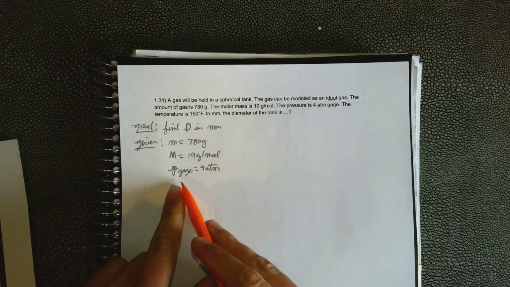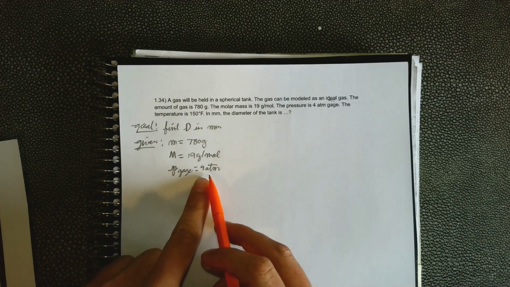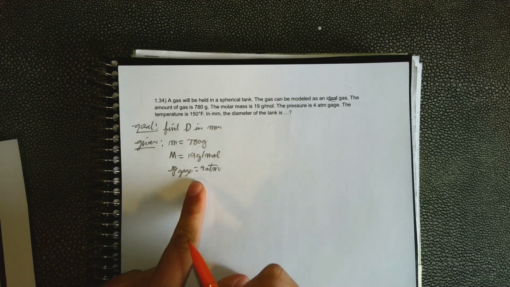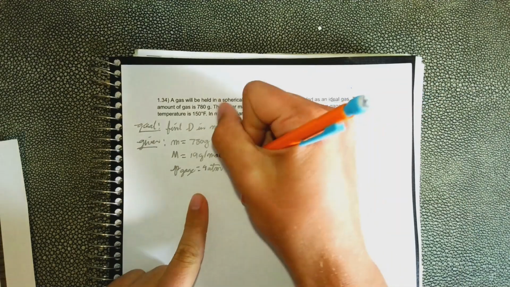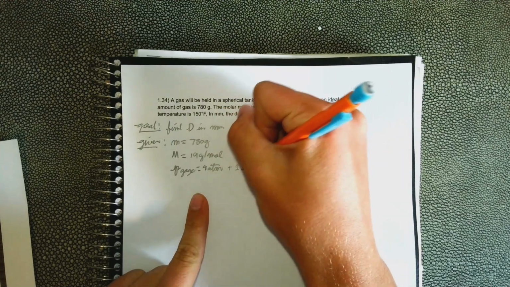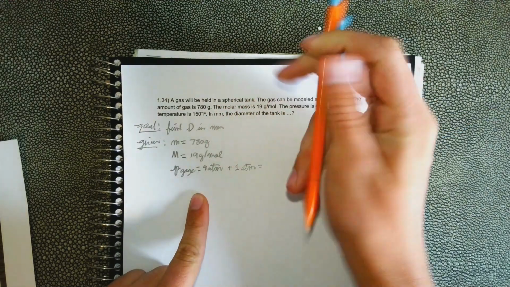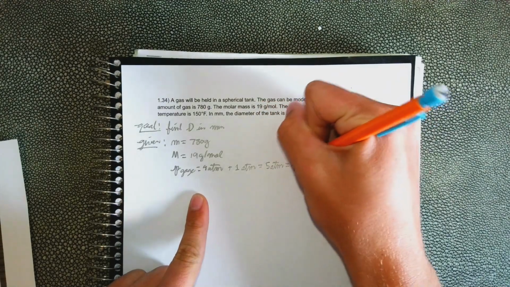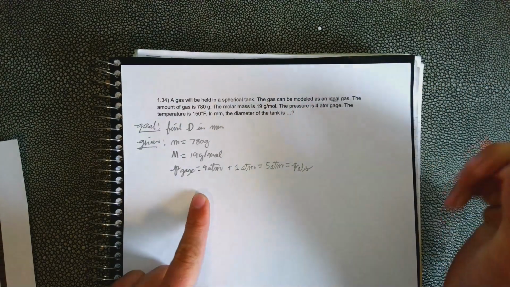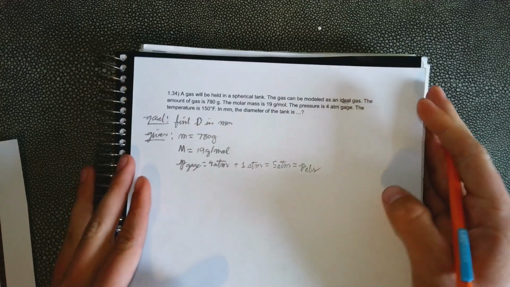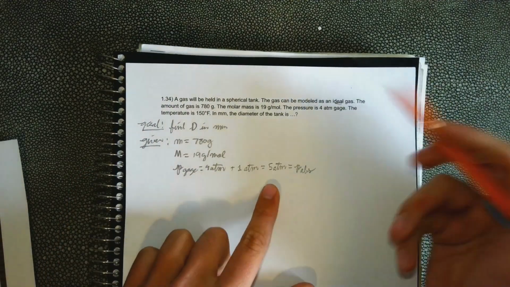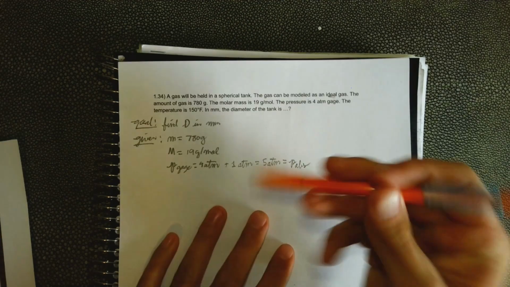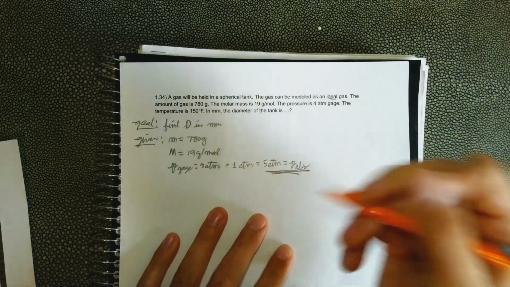So the gauge pressure inside the spherical tank is 4 atm, and then if you want to add the atmospheric pressure, you just add 1 more to get 5 atm, which is equal to the absolute pressure. We want that absolute pressure because the atmospheric pressure is going to be affecting this number inside that tank. So this is the pressure we'll be using.